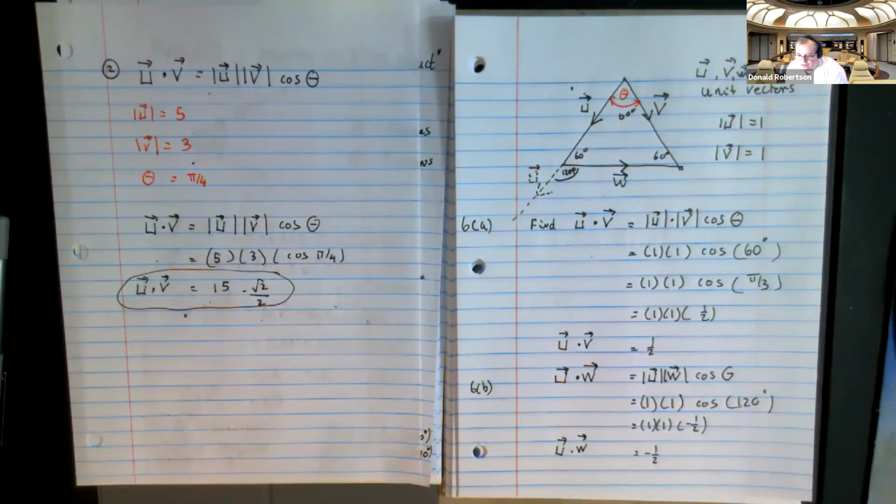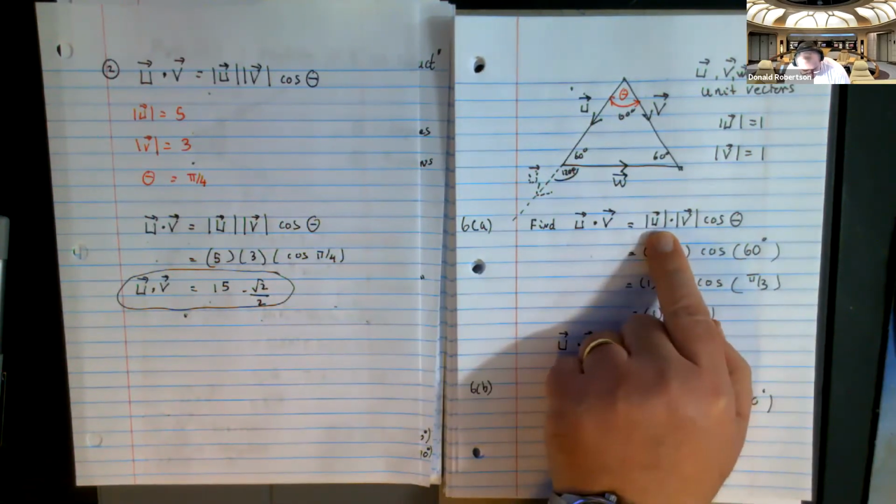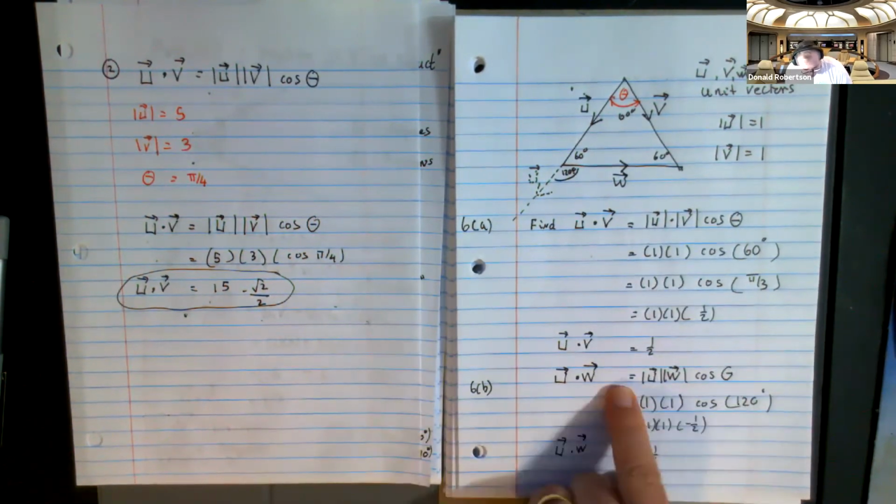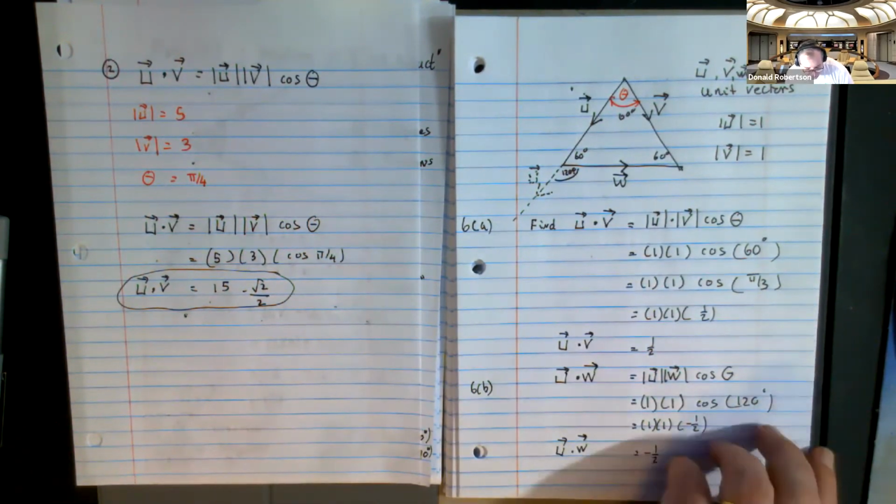So right now we are just finding dot products, right? And this particular one is using the formula magnitude of U times magnitude of V cosine theta, or in this case U and W, but same formula.